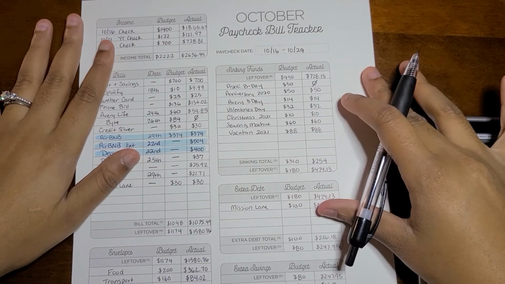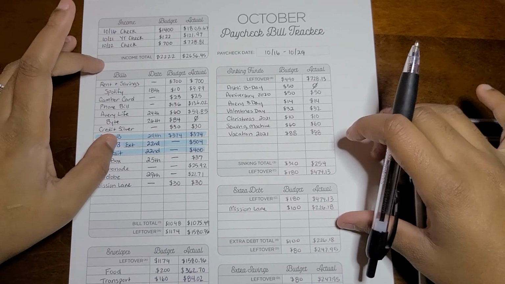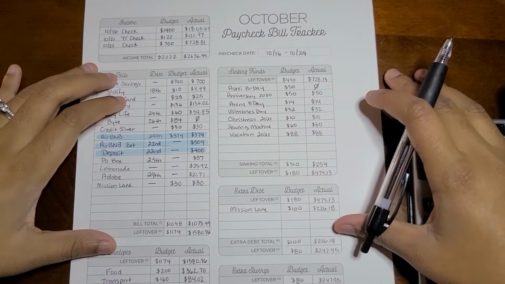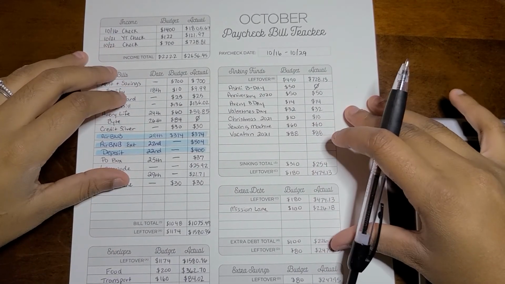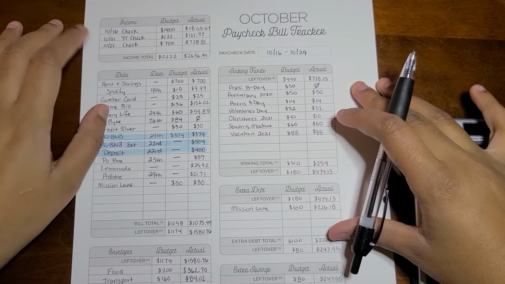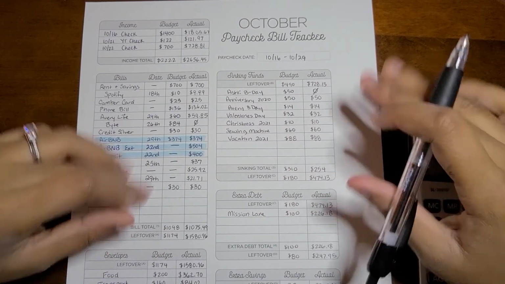I did just get paid today for the first check of the next pay period, and I did pay a bunch of bills already, but I will show you guys in my next actual video. In about a week, I will get paid the second check of the pay period, and then I will stuff my cash envelopes with you guys. So I hope you guys are excited for that.